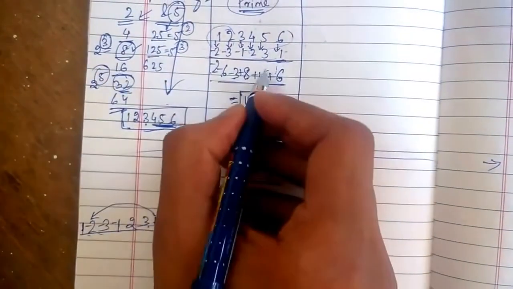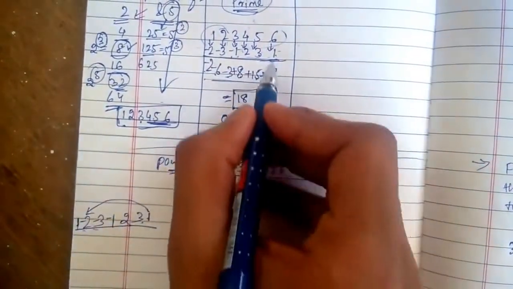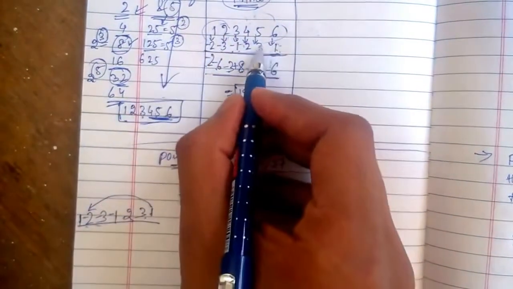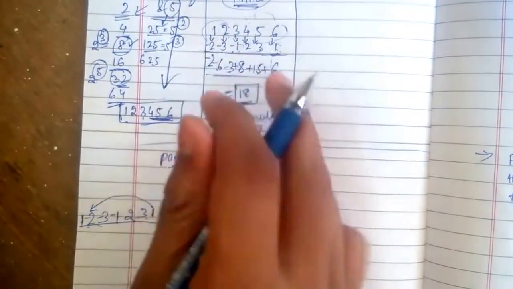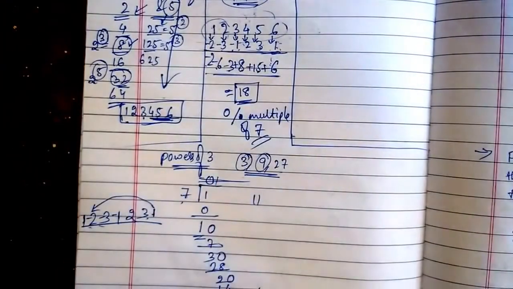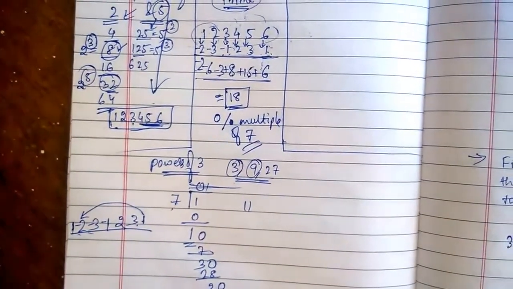For 11 the remainder sequence that you get is 1, -1, 1, -1 alternately. So you add up the first, third, fifth, seventh number and the second, fourth, sixth, eighth number. Take the difference between the sums. If the difference is 0 or a multiple of 11, the whole number should be divisible by 11.